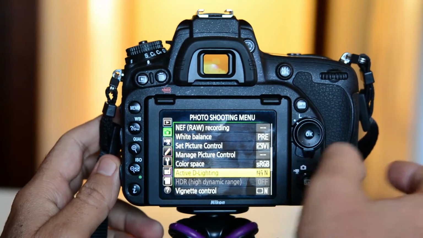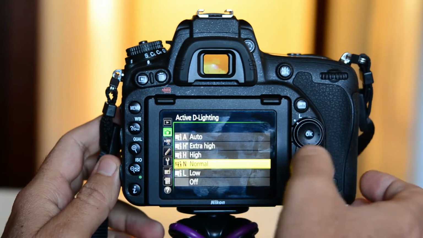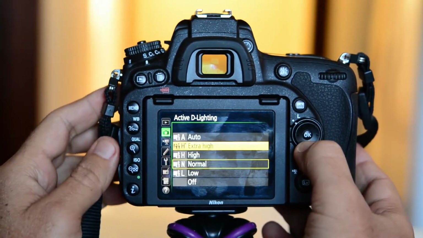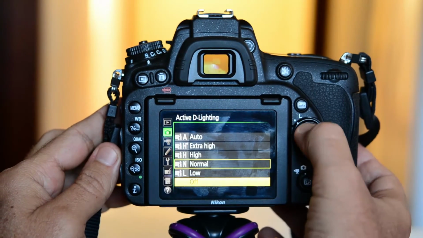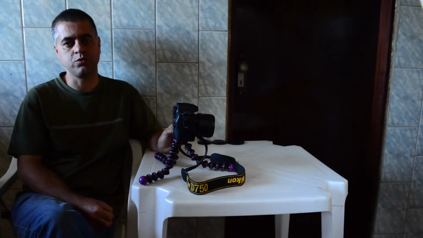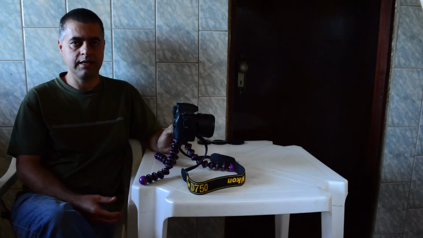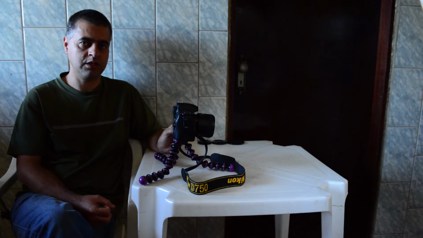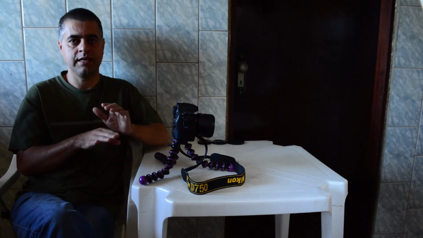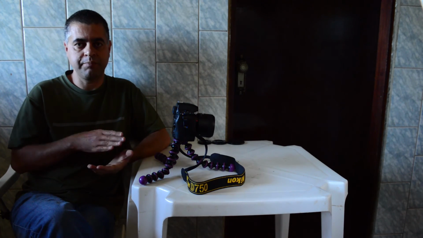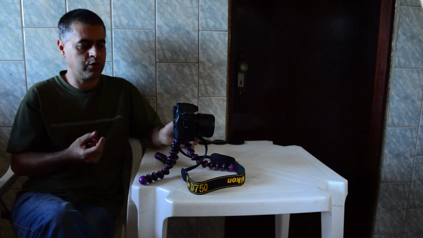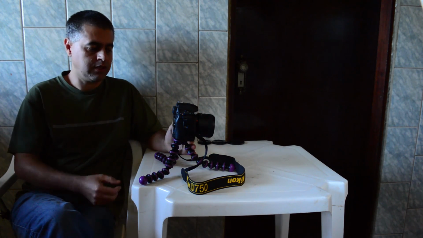Active D-Lighting, which is N for normal. Let's press here OK. We have auto, which the camera will decide for you. Extra high, high, normal, low, and off. I like to leave it normal. Of course, if you shoot in a raw format, it will not do anything. But if you shoot in JPEG, it will minimize a difference, a contrast in a picture that you have light and dark at the same time. You're going to have more information in those areas.